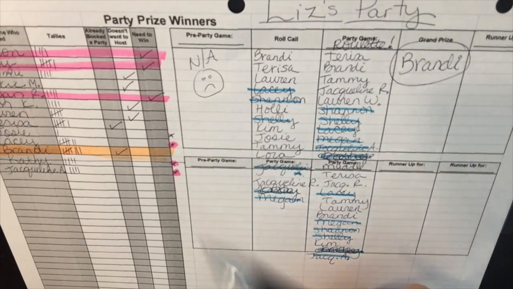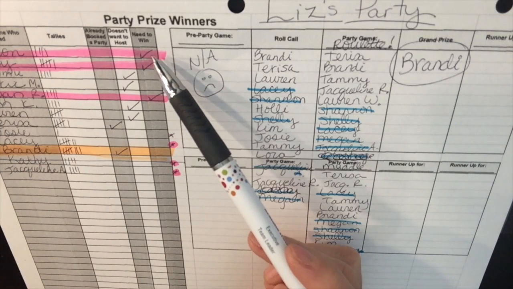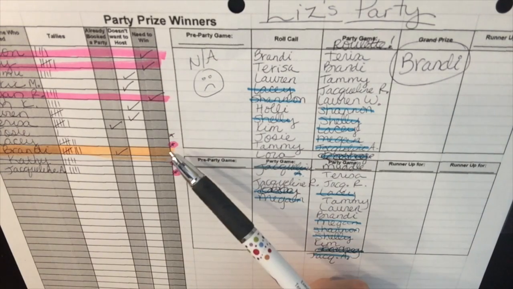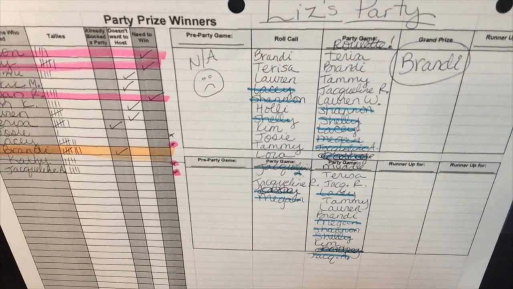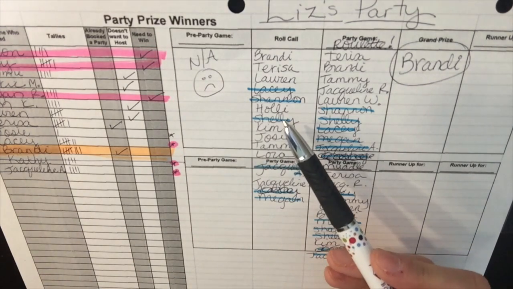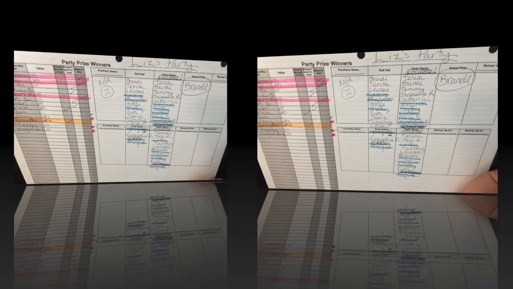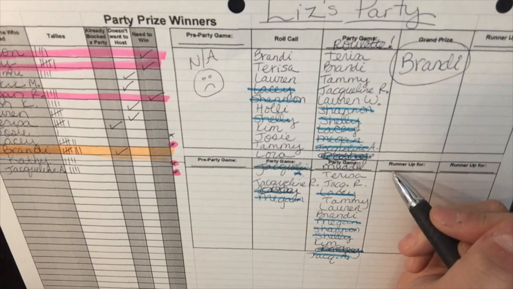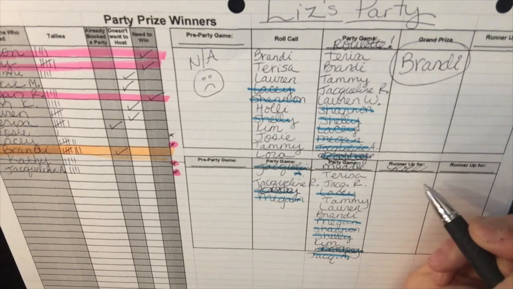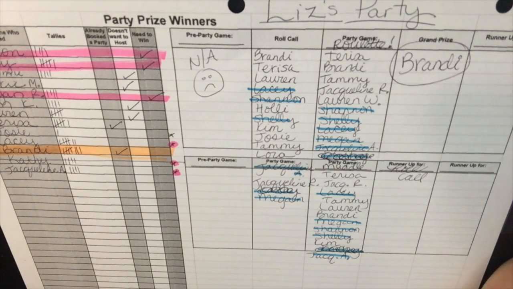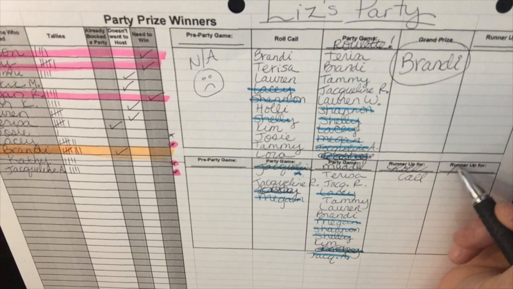And now I need to make sure I am giving away a prize to Shannon, Shelly, Megan, Lacey, and Jacqueline A. That's 5 more prizes. I have 1, 2, 3 categories, so I need to give away 2 more prizes. One way to do that is to do runner-up winners. We can do a runner-up roll call, and we can do a runner-up roulette.